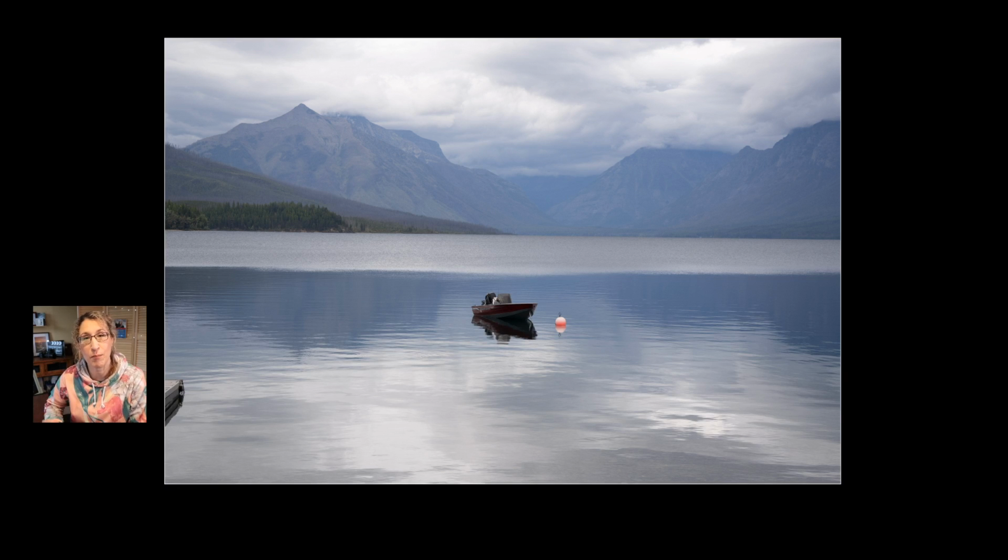Next we have the boat. I do have an edited version of one of these images. It's not this one. It was a long exposure. This one is not a long exposure, but it has the incredible mountains in the background with the clouds. And I can see this one needs a bit of straightening, cropping, and lighting adjustment.